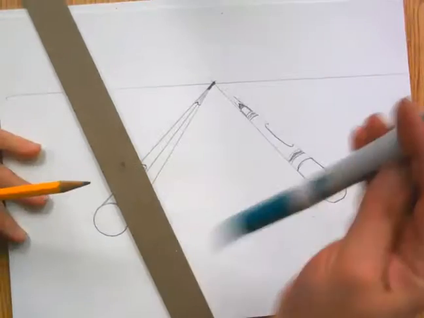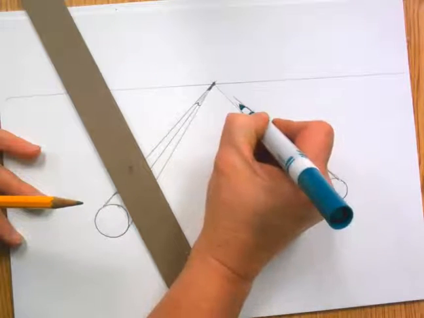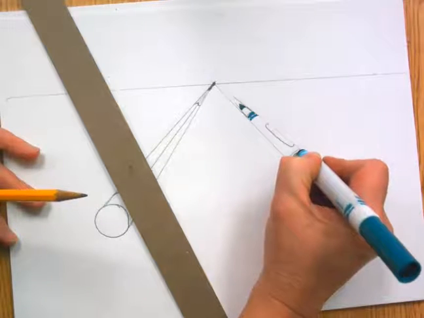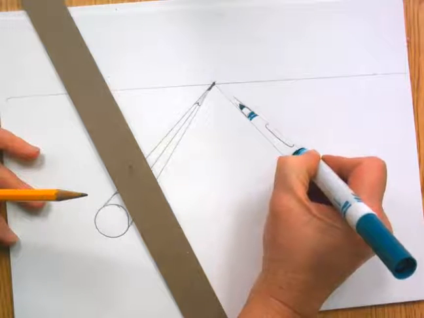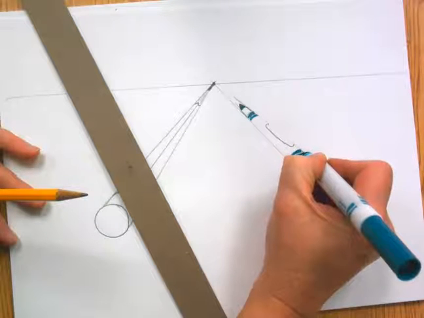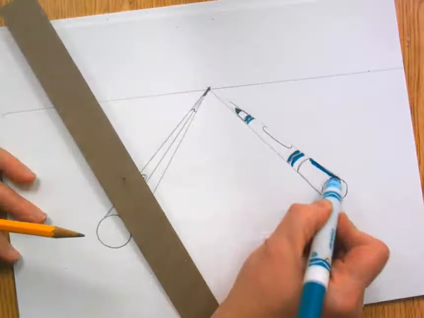marker. And I can get fancy with it, and I can actually pick up the marker and do some detail work with it. I drew it way too small for the camera, but I think you get the point. Okay, then this would all be colored as well.